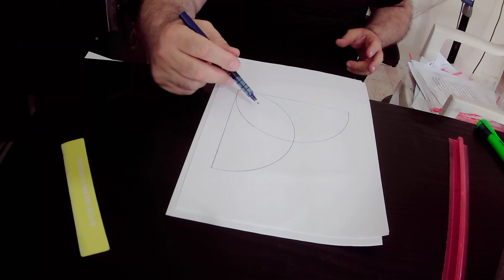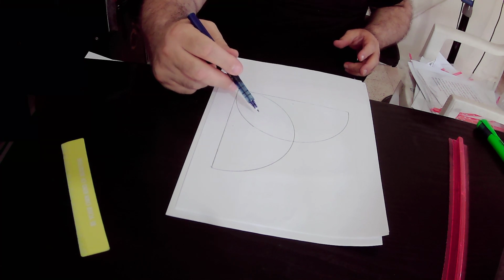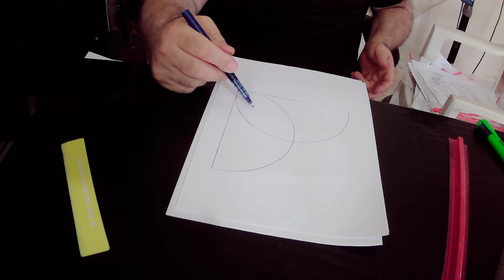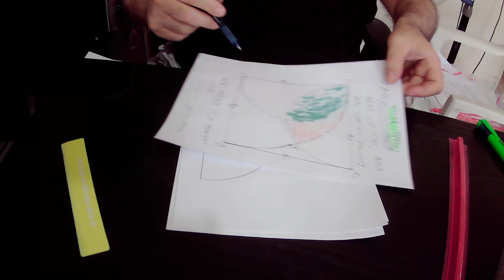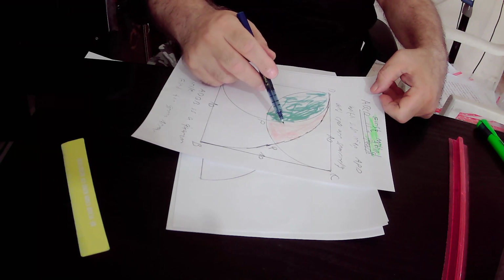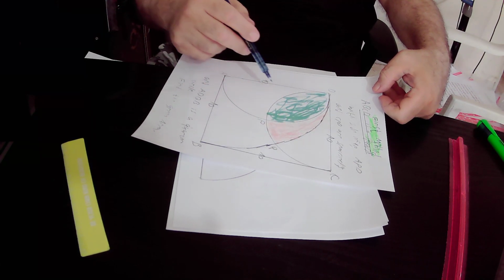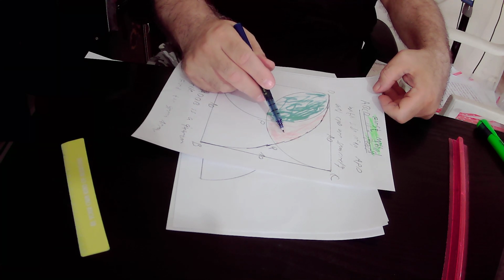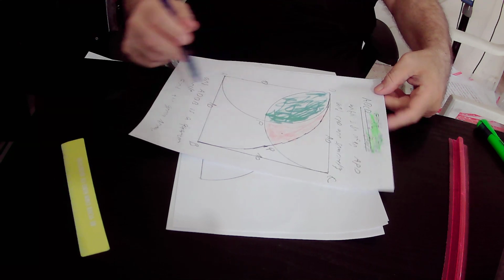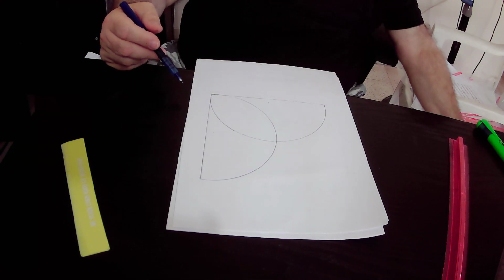And our mission is to find out the area of this lens, and then use the formula in order to find out the area of this blue lens. Then we find out the area of the big lens, and we subtract the areas from each other, and this will be equal to the area of this orange shape. Okay, so let's start.